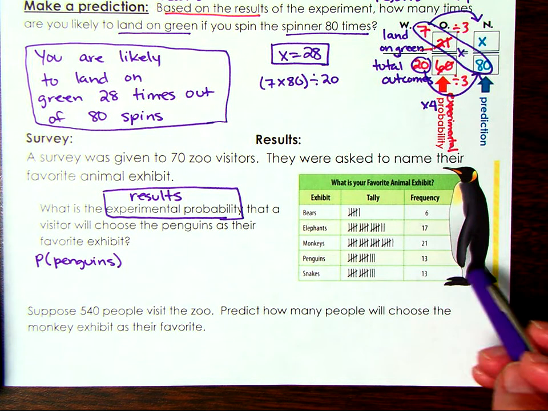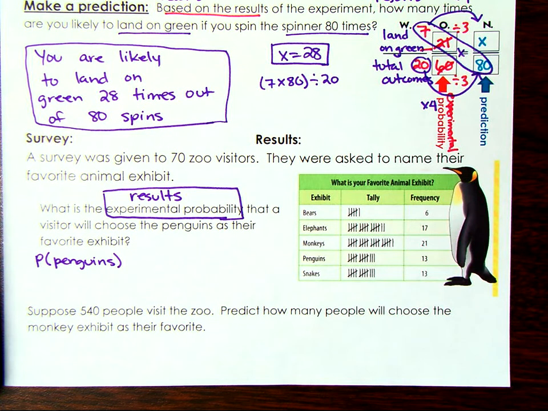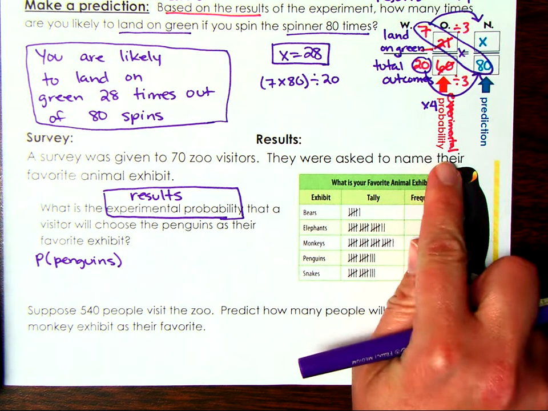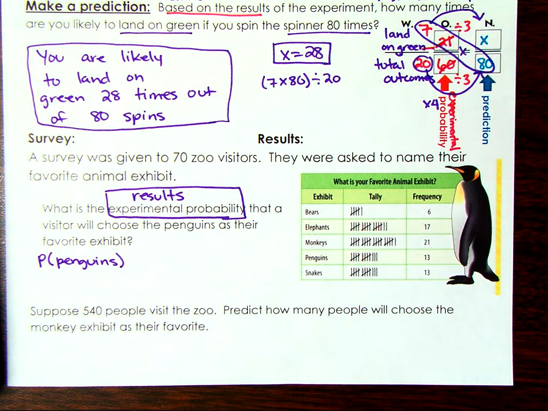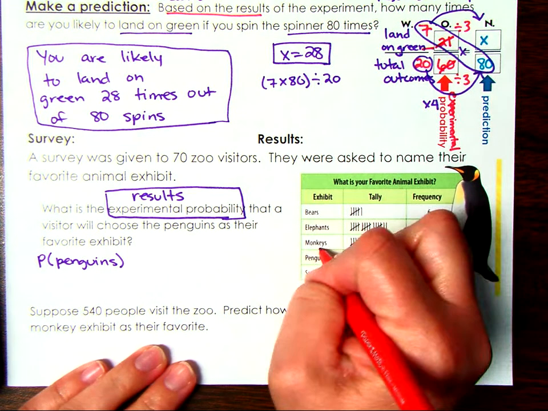Okay? So let's start with the beginning. Our original ratio is going to be our experimental probability. So we're going to compare the penguins to the total. So here's our penguins.